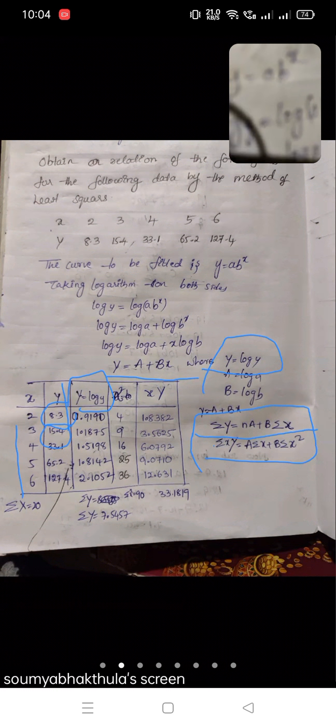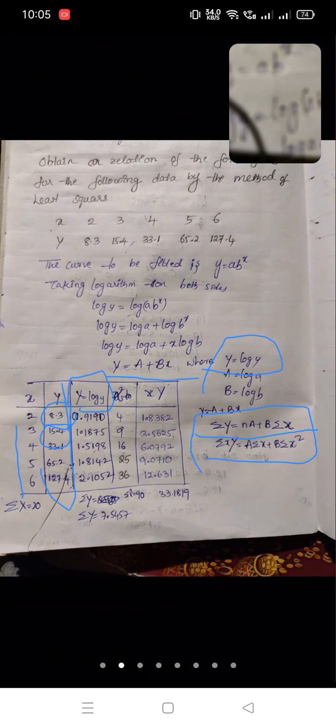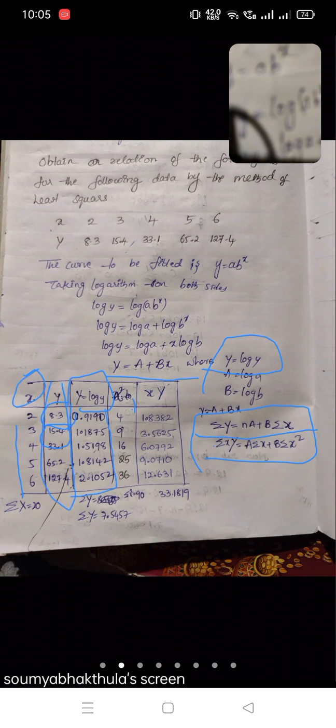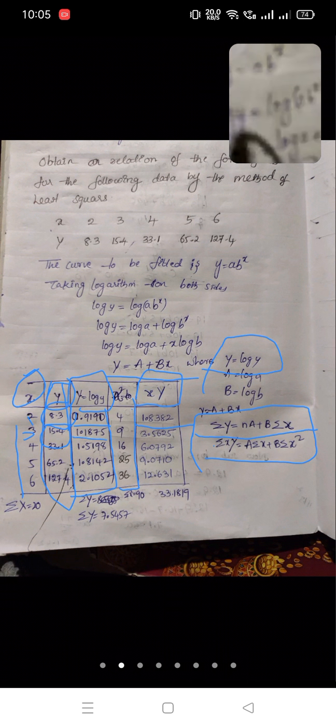And next x square is nothing but these values only. So 2 square, 3 square, 4 square, 5 square and 6 square. Next, here x capital Y, not small y. So x into capital Y, 2 into 0.9190. You have to take. Next 3 into 1.1875. Same. You have to take all the multiplications of x and the logarithm of y. Because here we have summation y and summation xy.